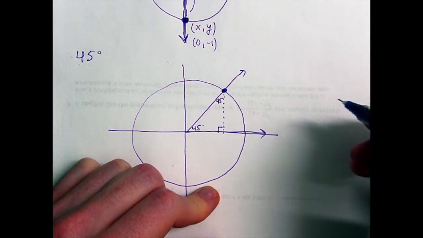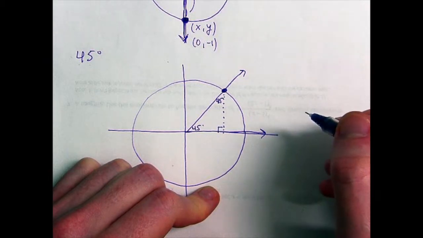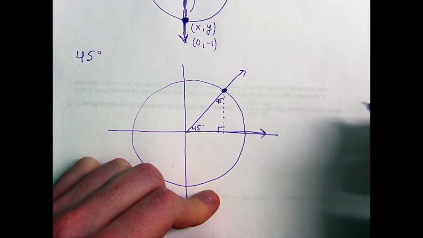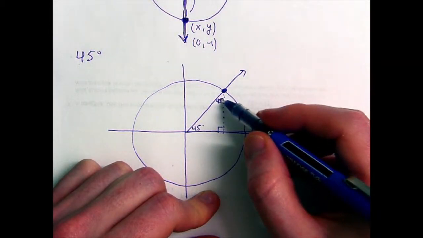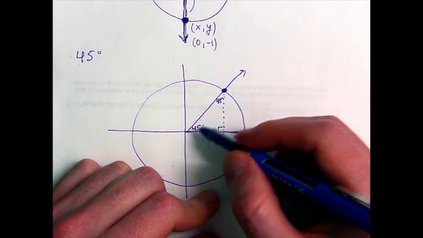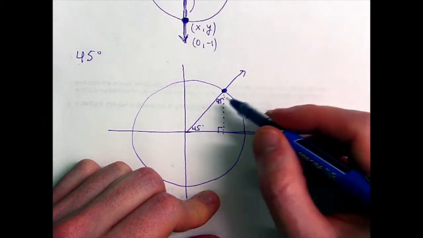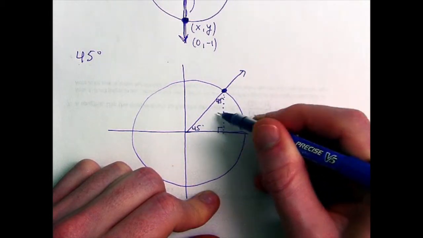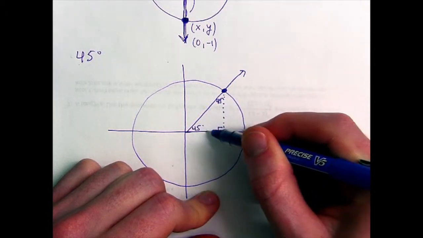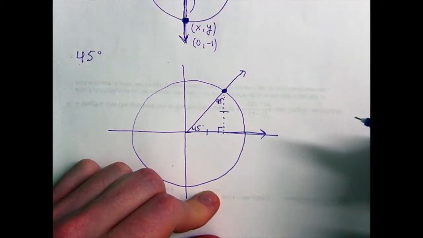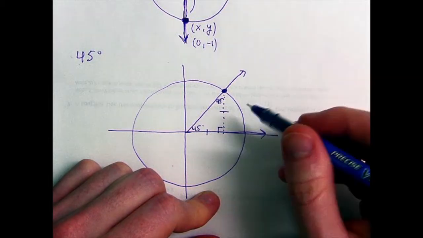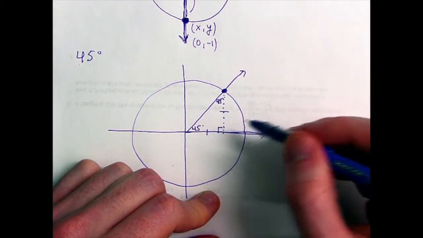Now, if you like, this is a 45, 45, 90 triangle. You don't have to remember your special triangles necessarily. What you should remember is that anytime two angles are equal or congruent inside of a triangle, the opposite sides are also congruent. In other words, because this angle is congruent to that angle, this side is congruent to that side. We can use that information to find the lengths of these sides of the triangle.